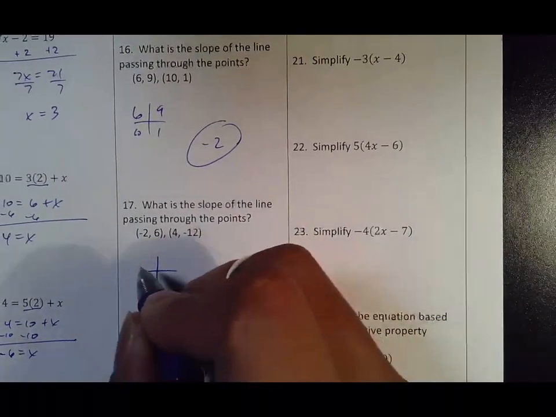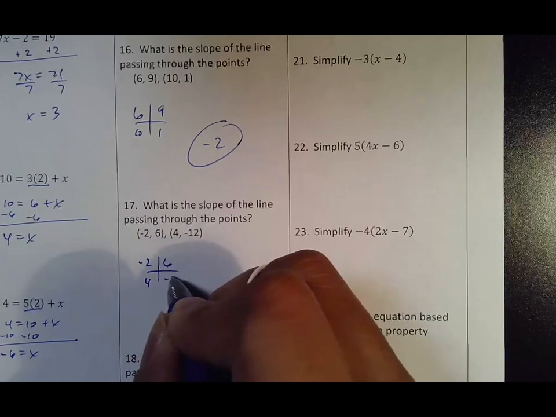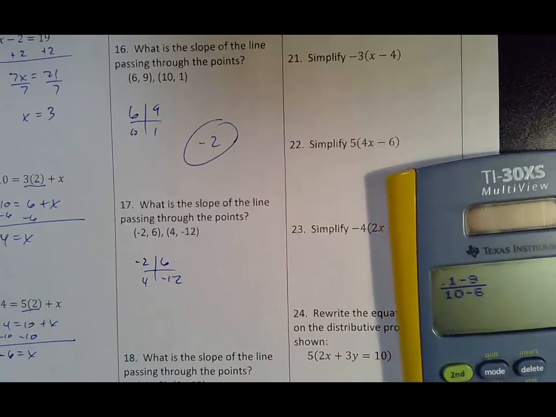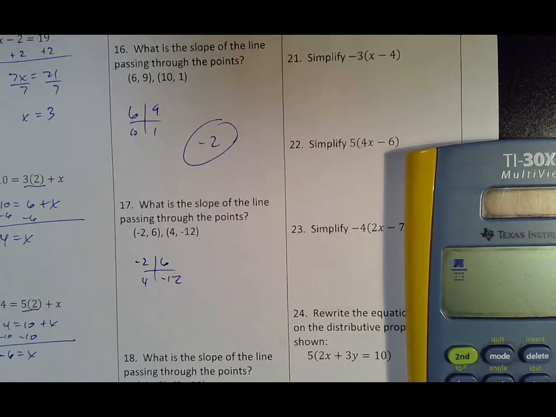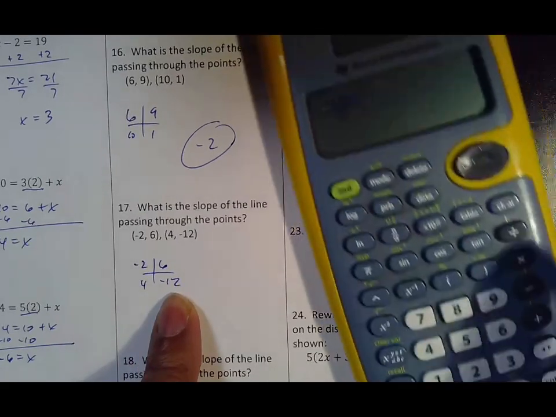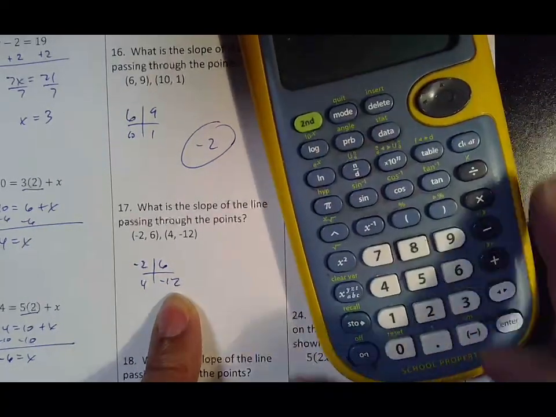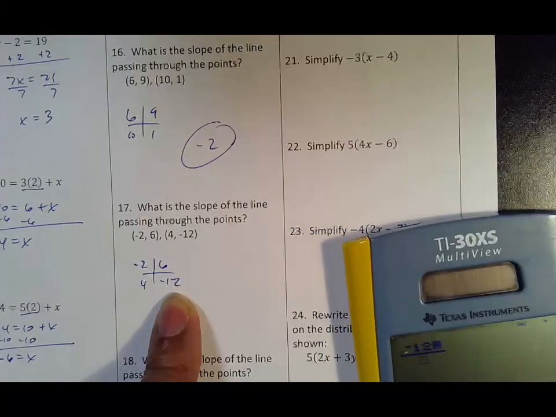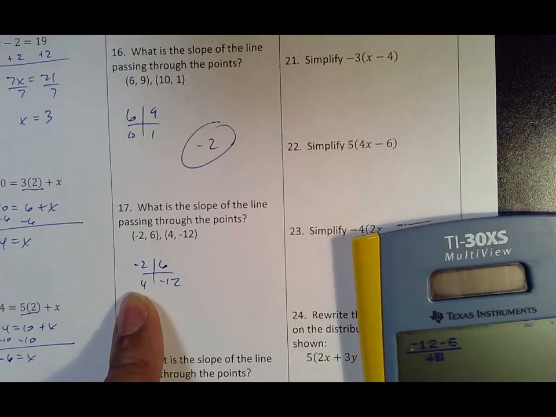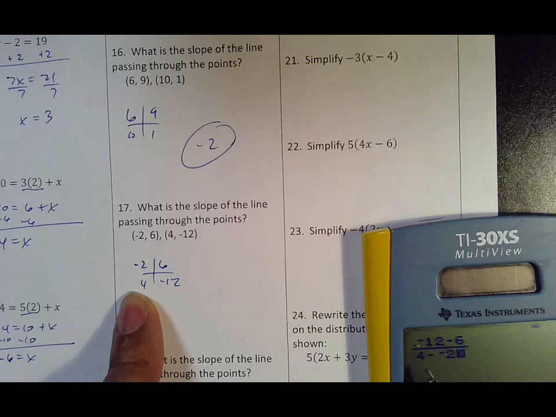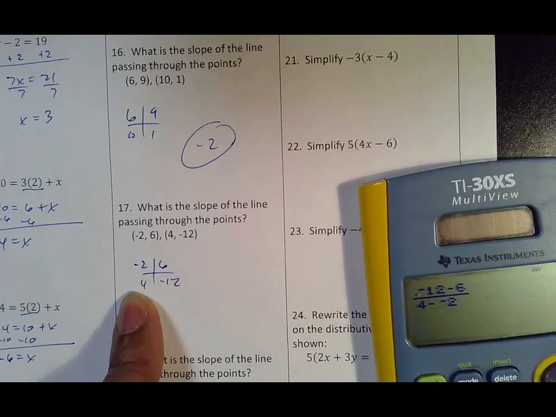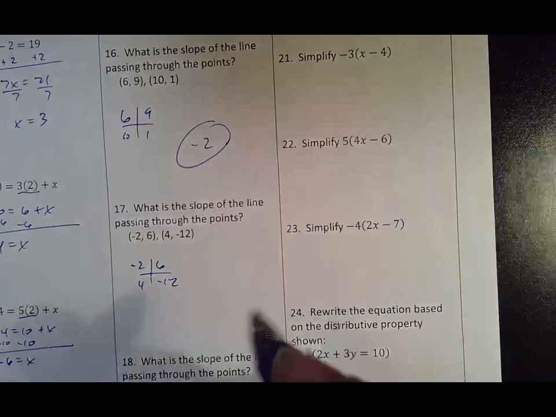Here, same thing. Arrange your numbers and use your calculator. N over d, you're doing -12. Remember, the negative button is the one by the decimal point. So -12 minus 6 on top. 4 minus -2. Remember, that's minus a negative because both of those look different. Equals -3.